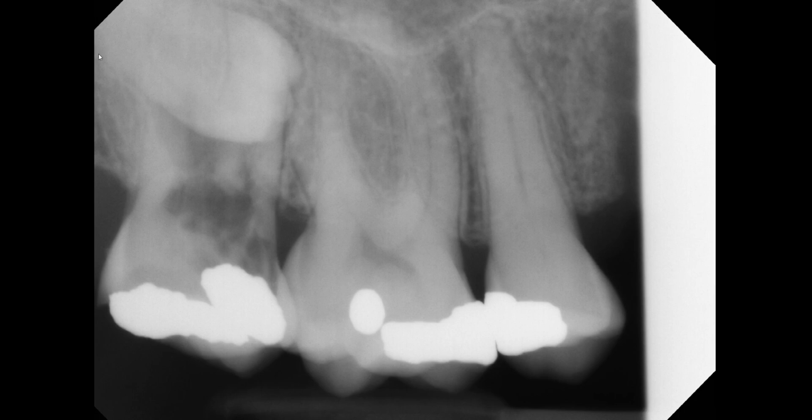Once again, we can follow the outline of tooth number 1, which may not have caused a resorption of the roots. Additionally, you can see multiple areas of radiolucencies, suggesting that there's quite a bit of destruction and loss of tooth structure.